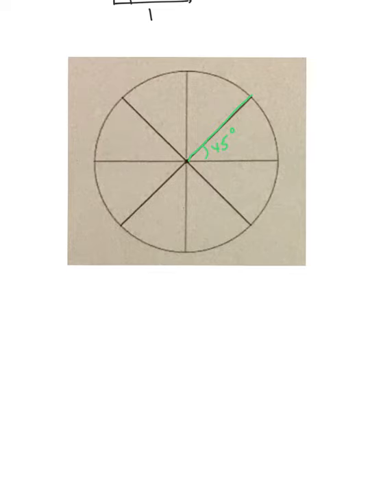In quadrant 2, if we look at where this line is located halfway through the quadrant, then our reference angle must be 45 degrees. Quadrant 3, our reference angle, again, 45 degrees. And then over here in quadrant 4, the reference angle is 45 degrees.